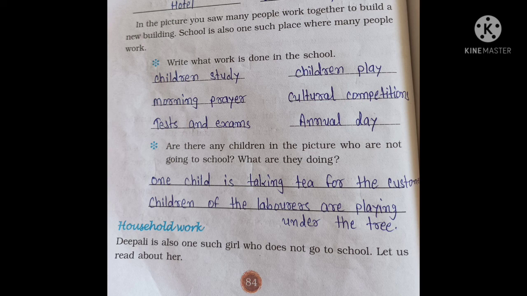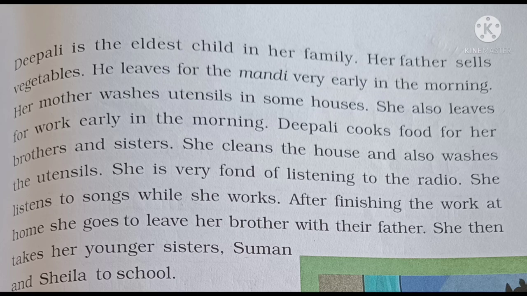So the answer is: one child is taking tea for the customer. Yes, there are children who are not going to school. One child is taking tea for the customer, and the children of the laborers are playing under the tree. The laborers are busy doing work, and their children are playing under the tree.